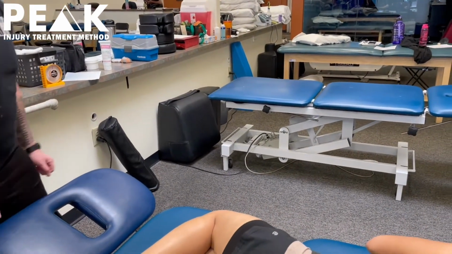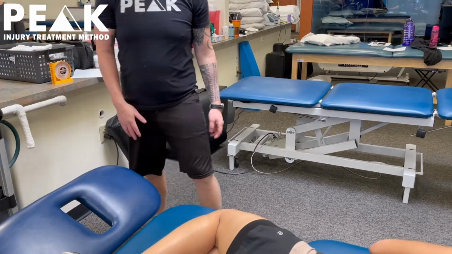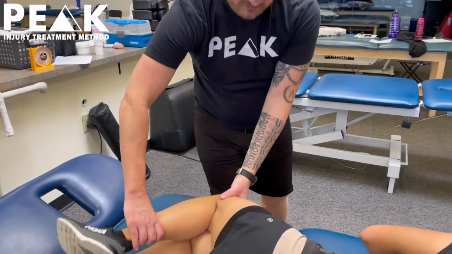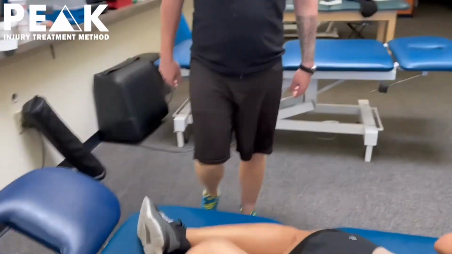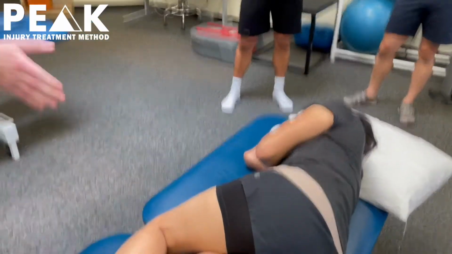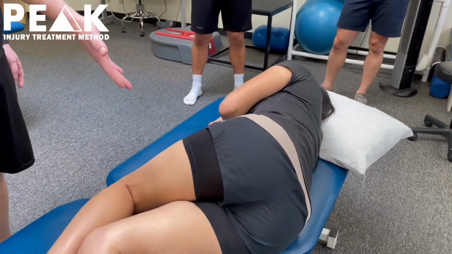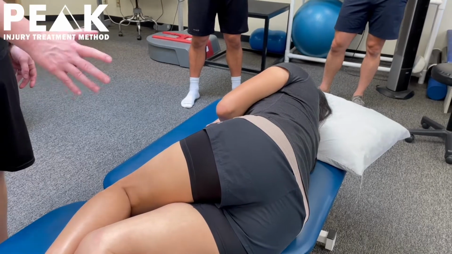With this one, we want to palpate it under a little bit of tension. So I'm going to bring their leg over just like that, and it's going to set down just like that, just a little bit below 90 degrees. That kind of opens that up, and it becomes nice and relaxed.